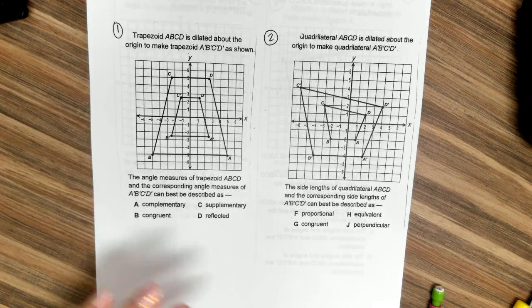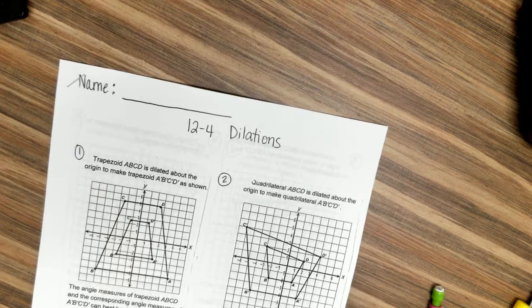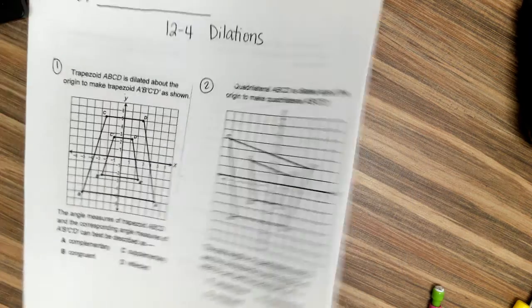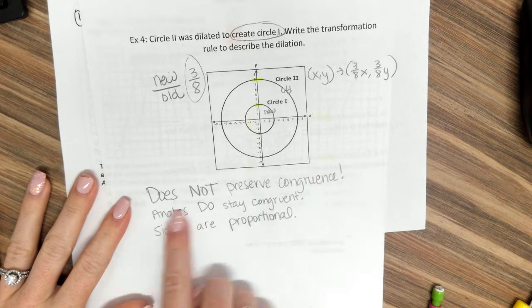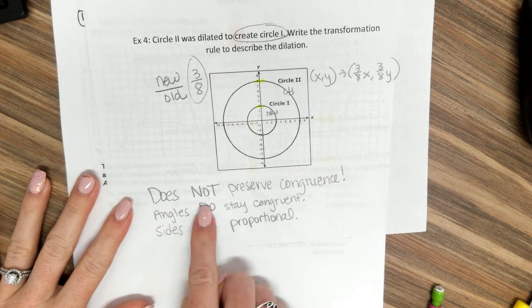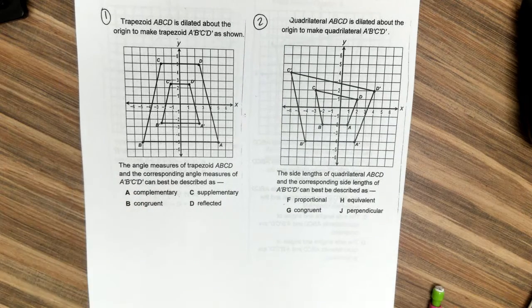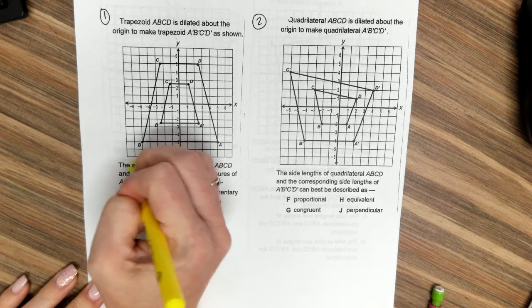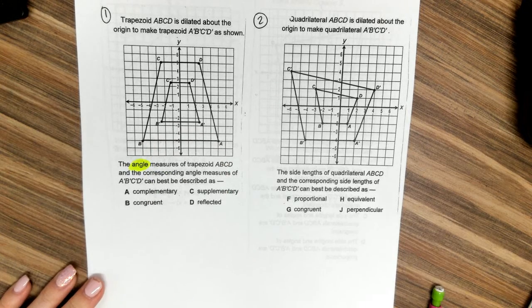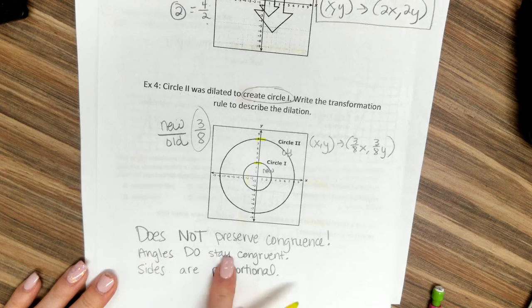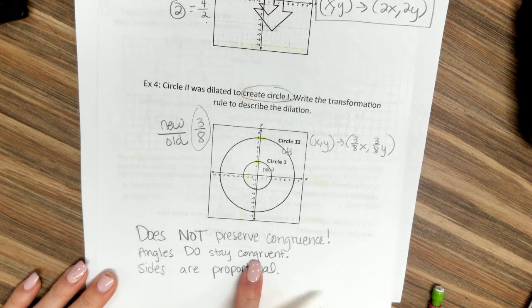Look at the assignment. Numbers 1, 2, and 3 are straight from these words that we wrote on the back of our notes. If you look at number 1, it wants to know if you dilate a shape, what happens to the angles? Well, we wrote it right there. Do y'all see it? I'm not going to say the answer, but I wrote it for you.